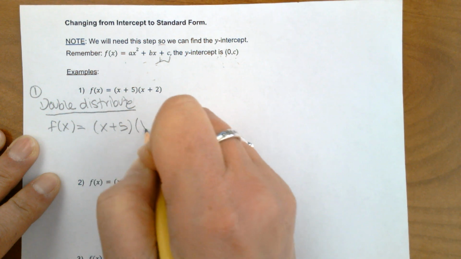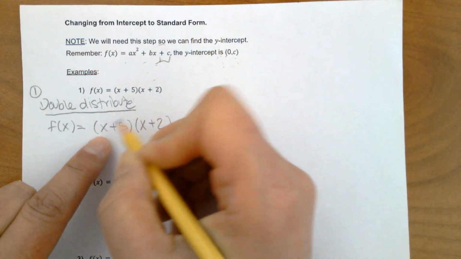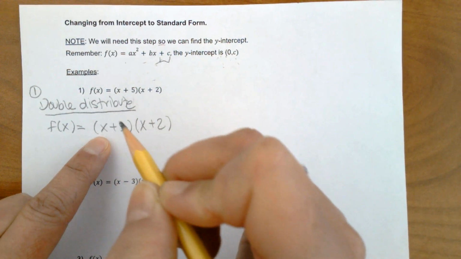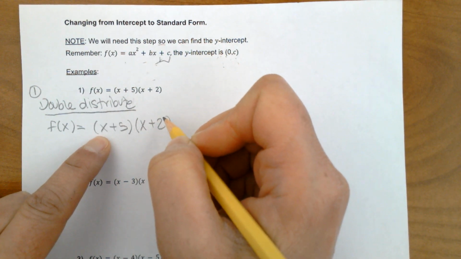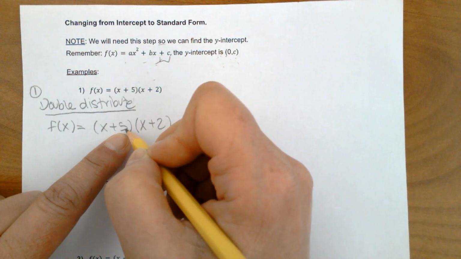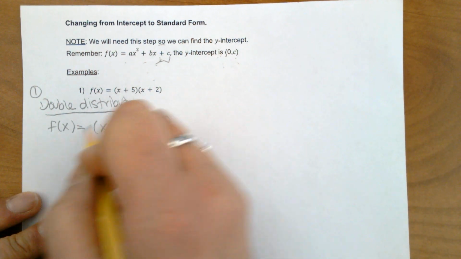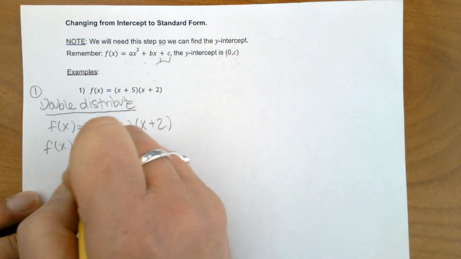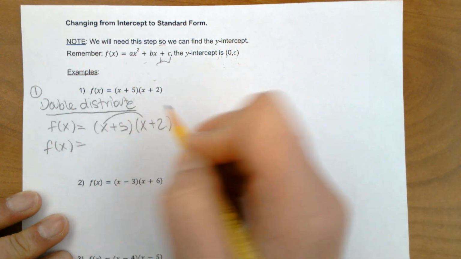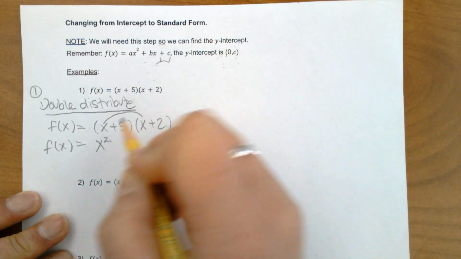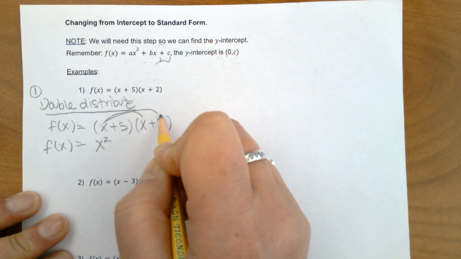So what double distribute does, let me just write this down. We have to distribute or multiply x by both of these, the x and the +2, and then we're going to have to do it again, which is that double time. So we're going to have to do the 5 and multiply it by the x and the +2. What does that look like? Okay, so let's write this down. F of x equals. So we're going to do x times x. That gives x squared. Okay, then we're going to have to do x times +2.